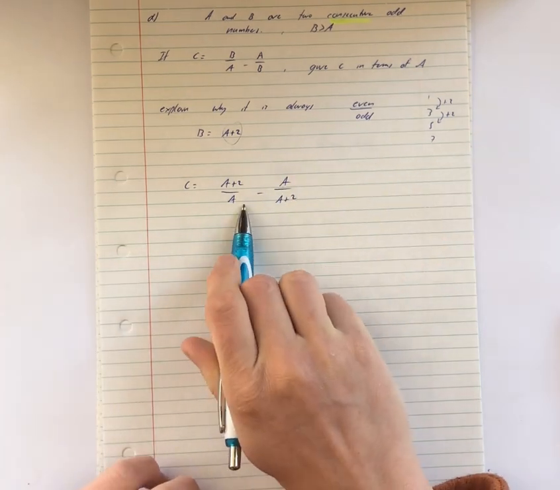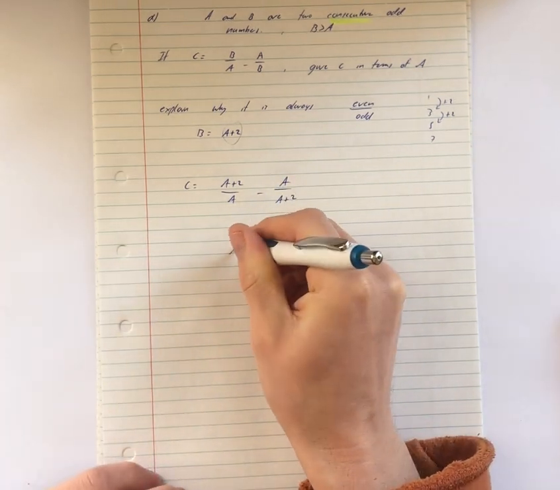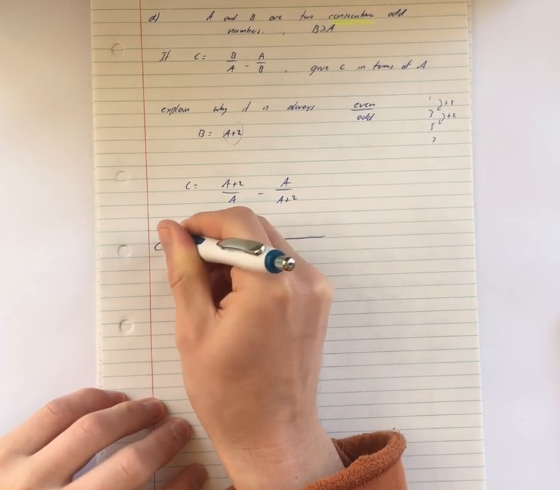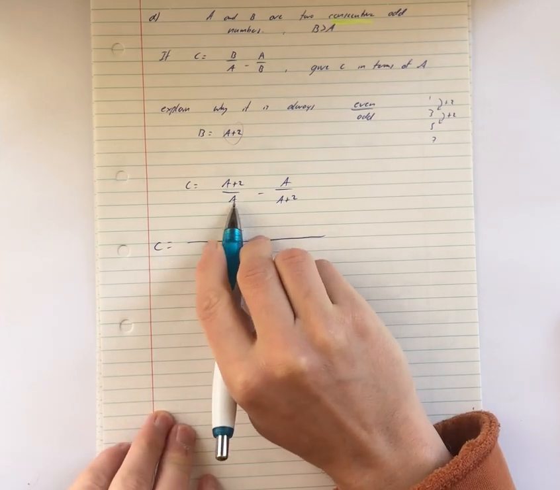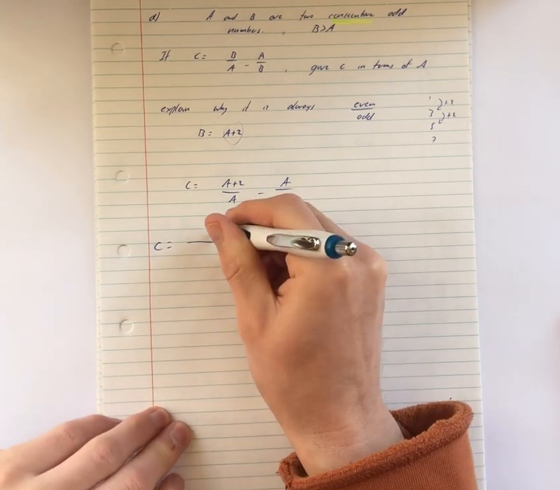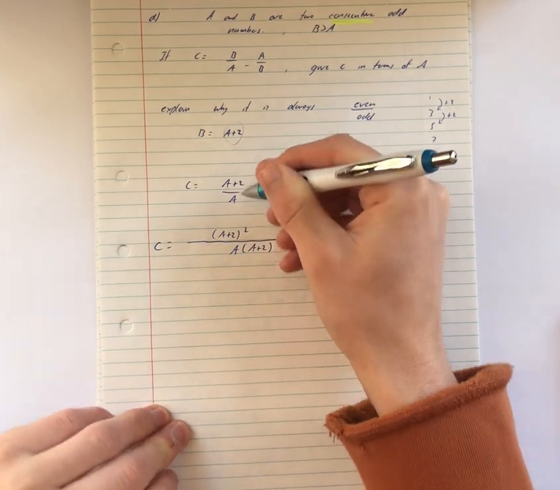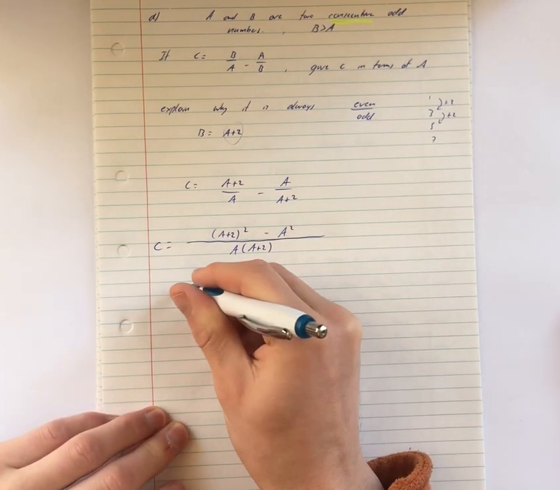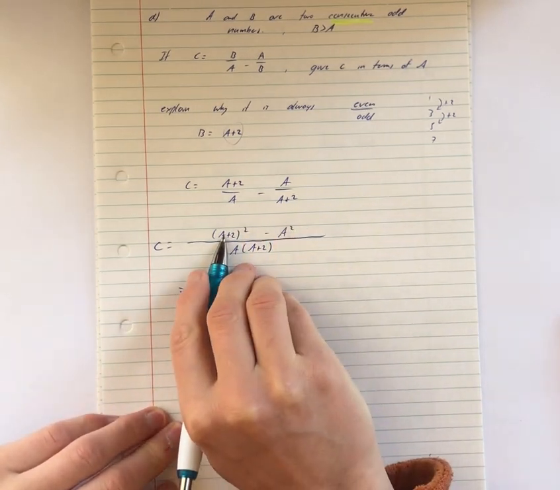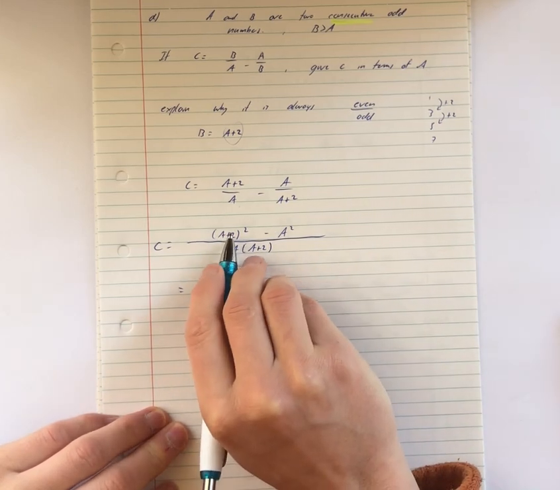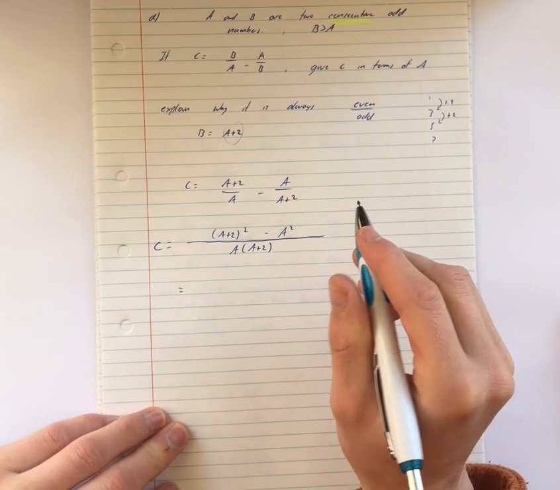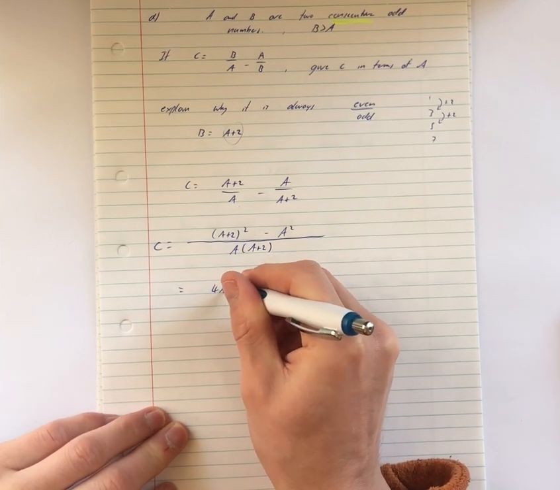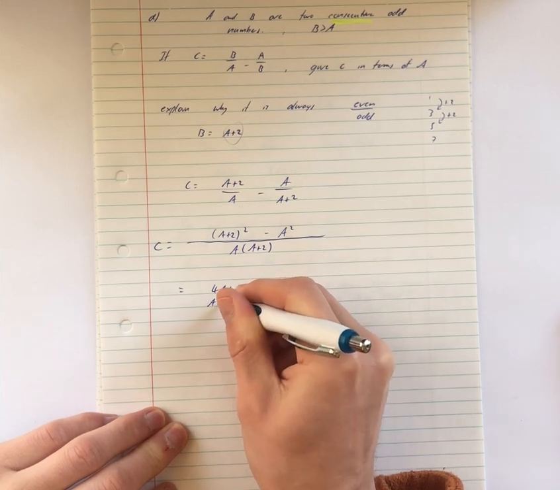And now we want the denominators to be the same, so we can multiply these together. A plus 2, and that is going to be our common denominator. So what do I have to multiply this whole thing by? A plus 2. So A plus 2 squared, and I have to multiply this one by A, so minus A squared. Expanding and simplifying the top, you're going to get A squared minus A squared, but you're going to get 4A plus 4 over A plus 2.